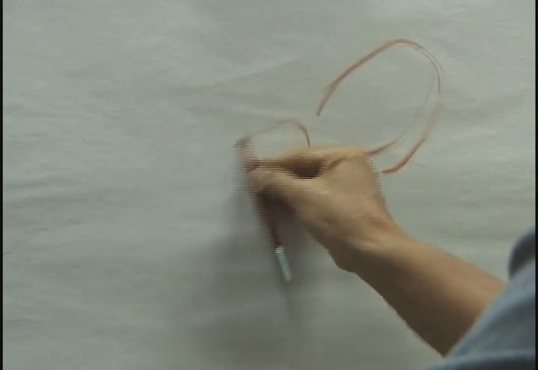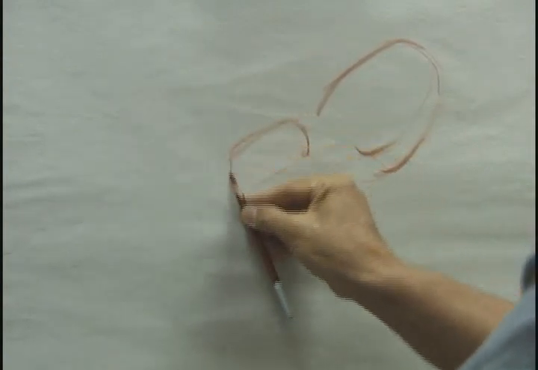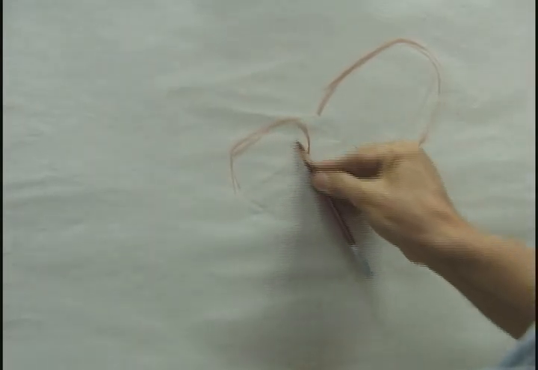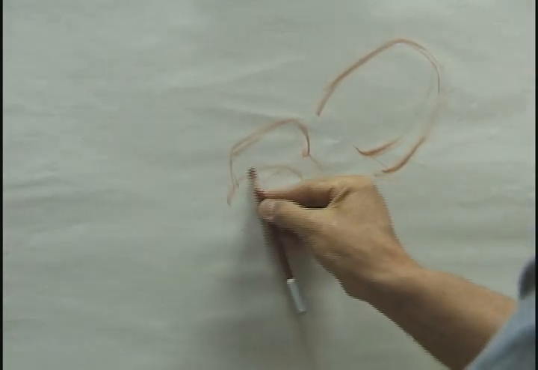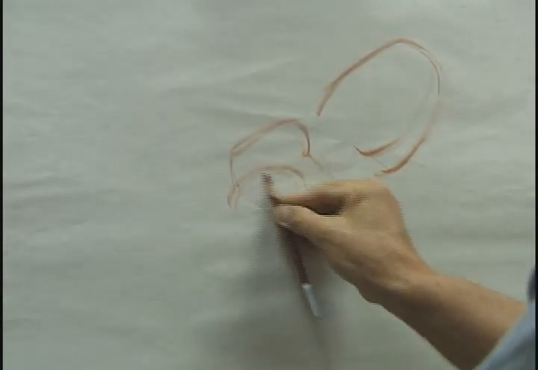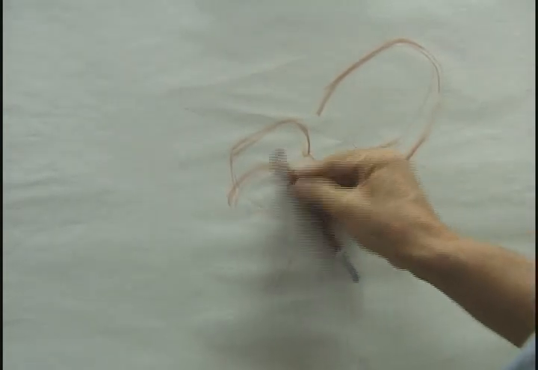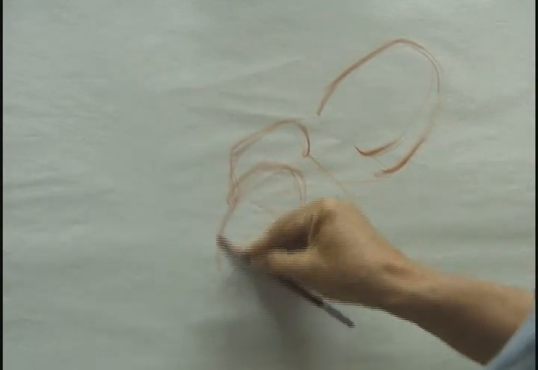Again, visualizing this as a mass, very definite. There's a square type corner to it. Back in. Feel the leg pulling out. Now I'm not doing this just as a way of diagramming for you.